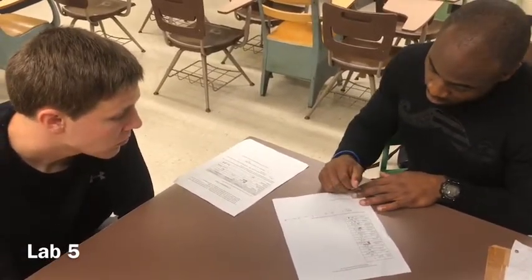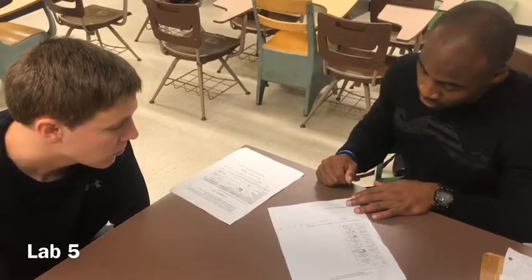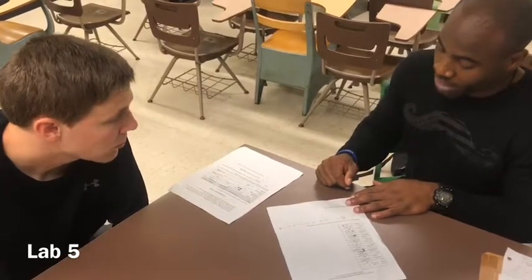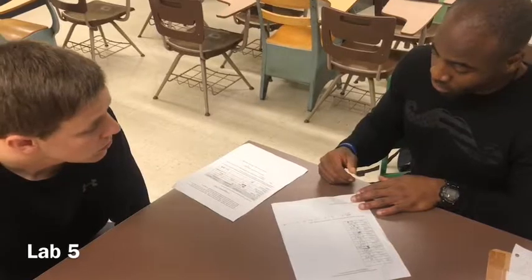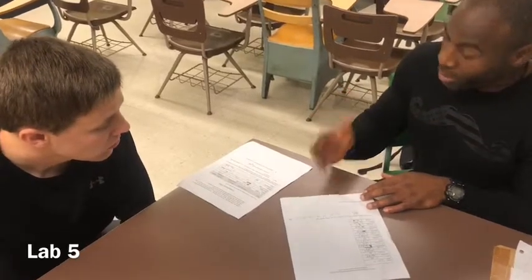All right, and then I got your waist to hip ratio, which your waist was 83.2, as you see up top, and then your hip was 102.5, which equals 81. That puts you at a low risk, and so that's great.